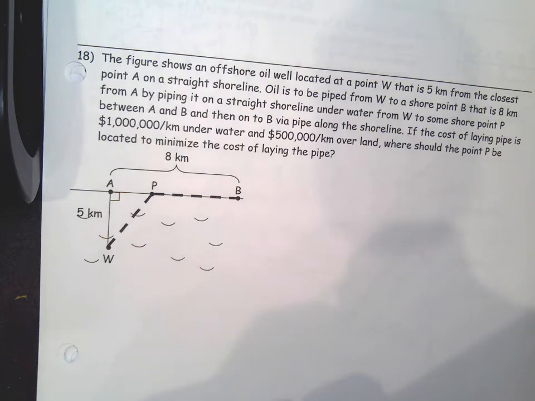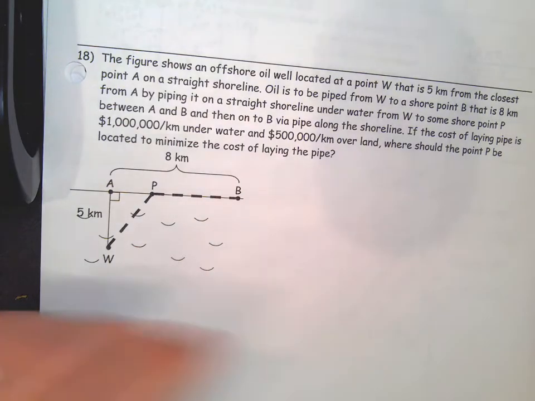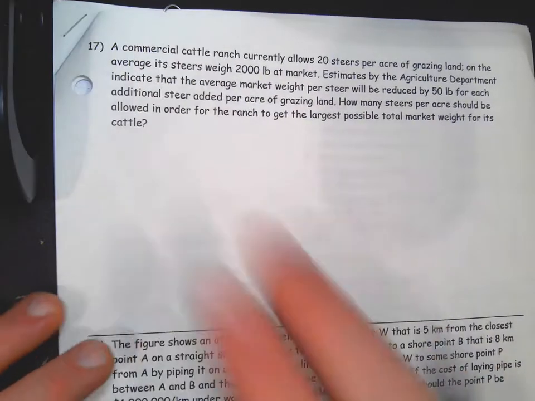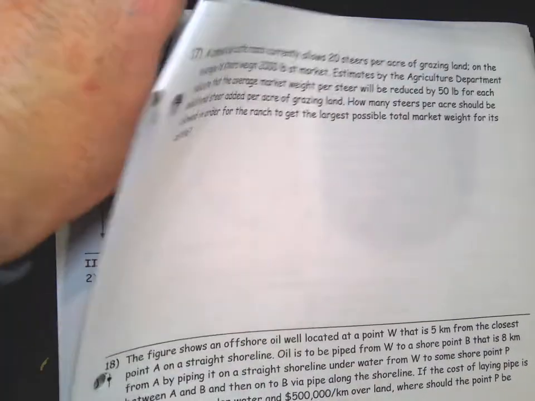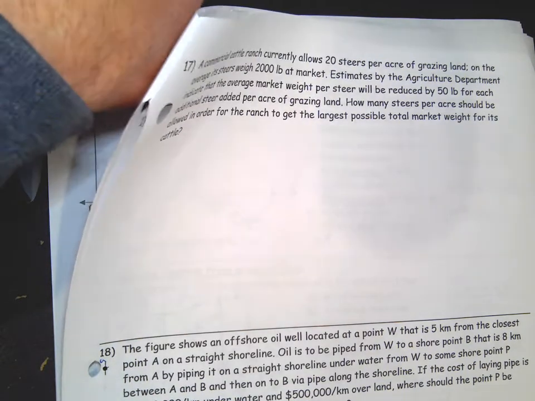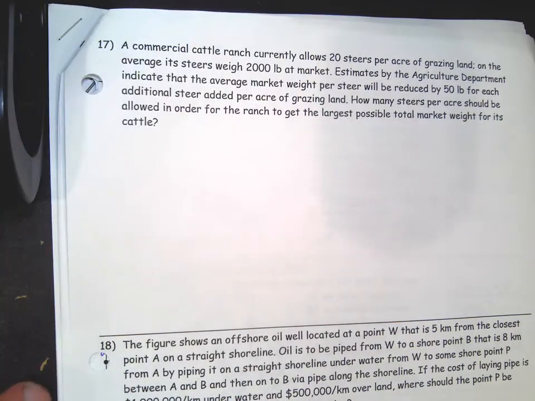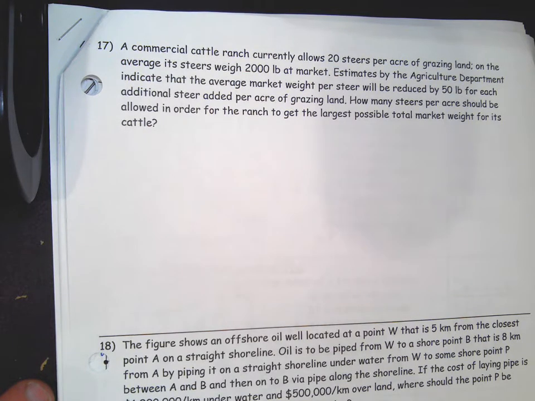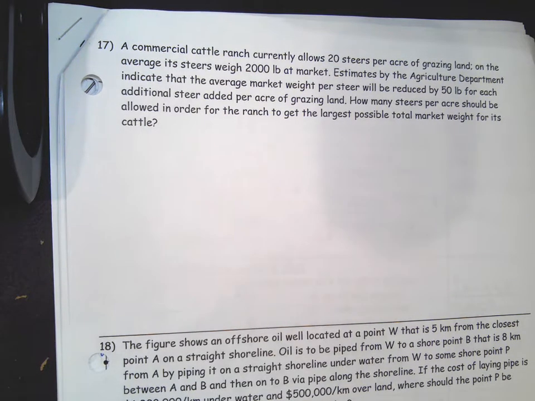A commercial cattle property currently allows 20 steers per acre of grazing land. On average, its steers weigh 2,000 pounds on market estimates. The agricultural department indicates that the average market weight per steer will be reduced by 50 pounds for each additional steer added per acre of grazing land. How many steers per acre should be allowed in order for the ranch to get the largest possible total market weight?